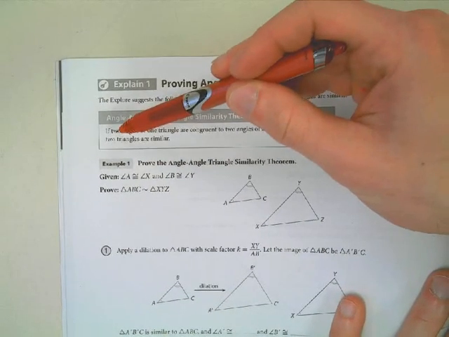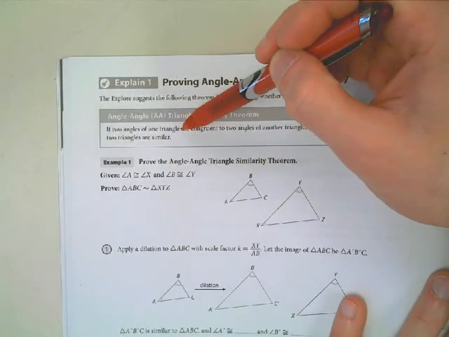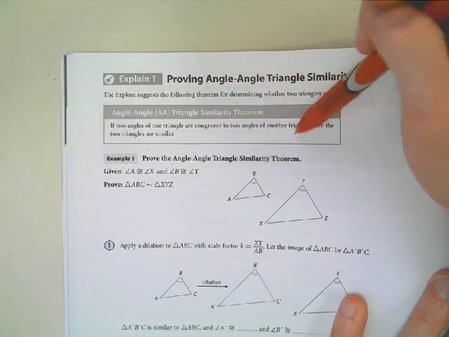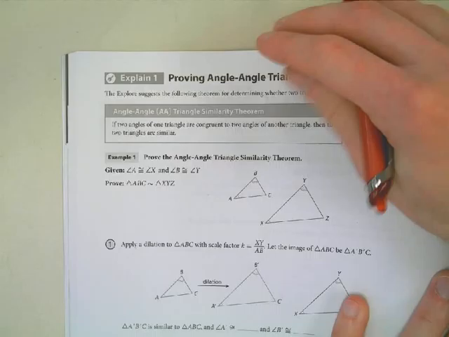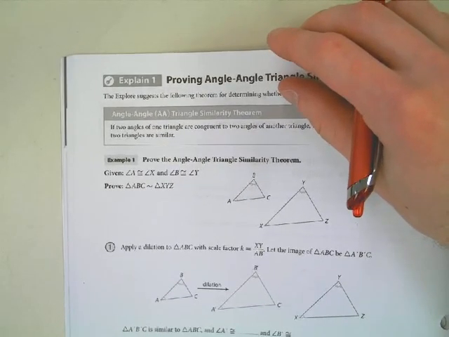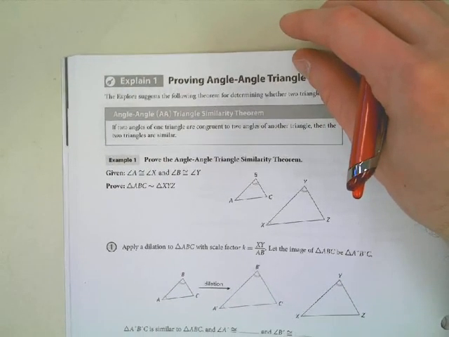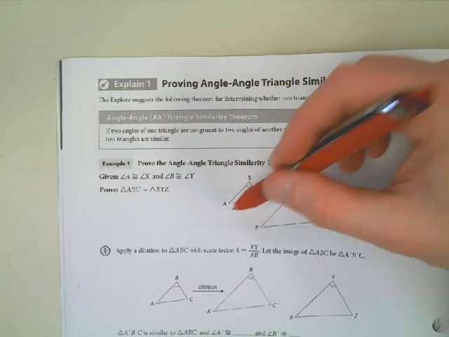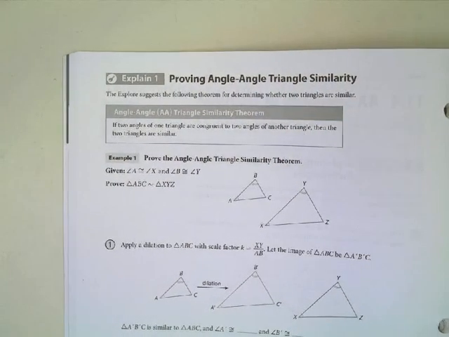If just two angles of one triangle are congruent to two angles of another triangle, then the two triangles are guaranteed to be similar, okay? So we're not going to prove that, but that's the idea. If you only know that two angles of one triangle are congruent to two angles of another triangle, you know the two triangles have to be similar.